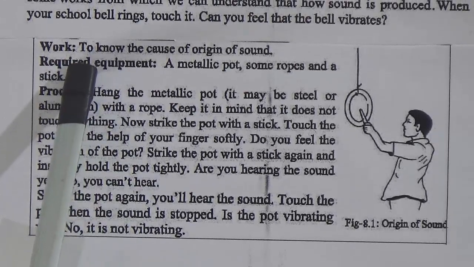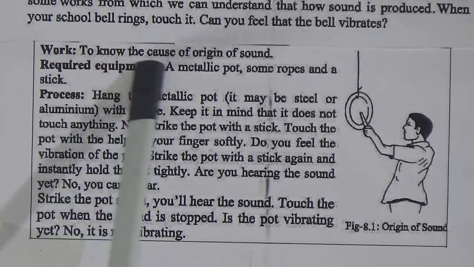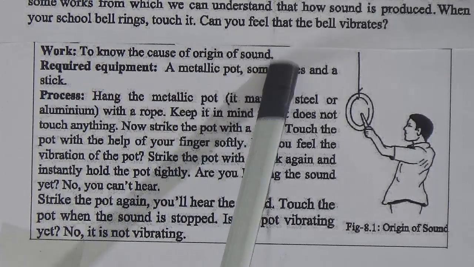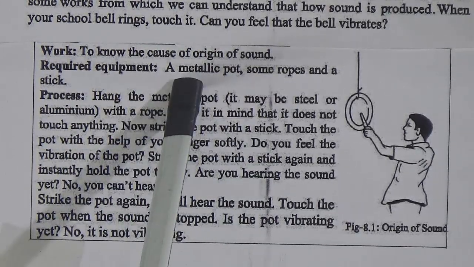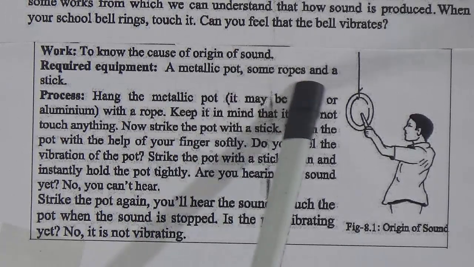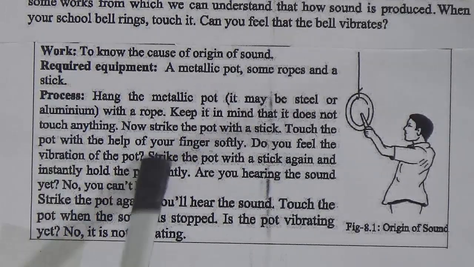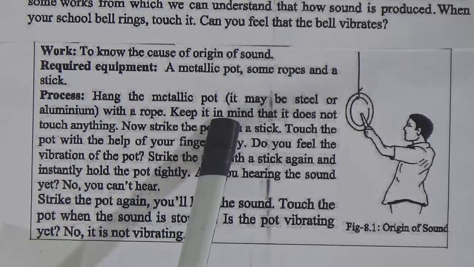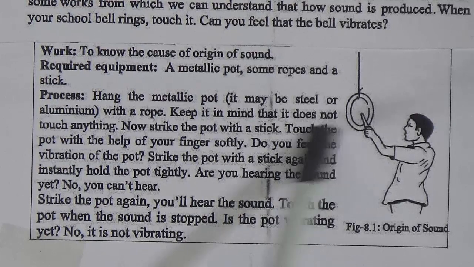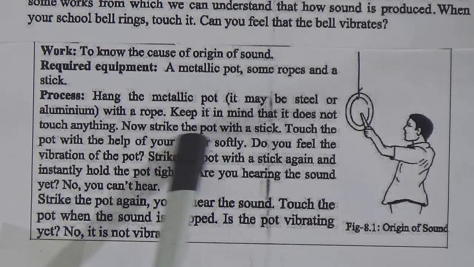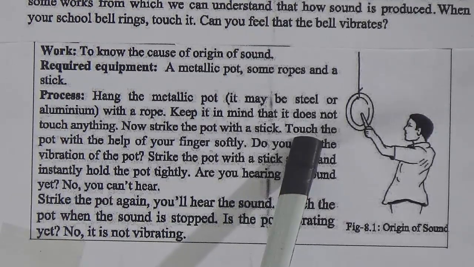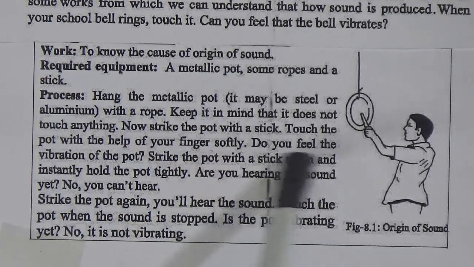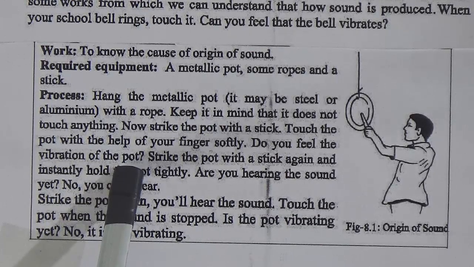Let's see the experiment. The experiment name is to know the cause of origin of sound. Required equipment is a metallic pot, some rope and a stick. Hang the metallic pot with a rope. Keep in mind that it doesn't touch anything. Now strike the pot with a stick. Touch the pot softly with your fingers. Do you feel the vibration of the pot?